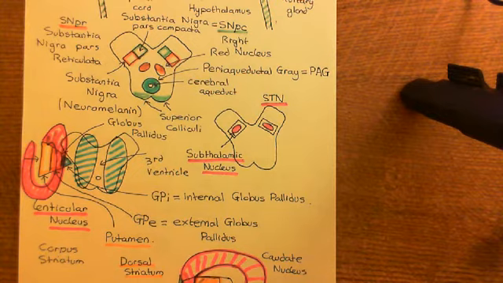We're not quite finished with the neuroanatomy. In the next video, what I want to show you is the nigrostriatal tract, which delivers dopaminergic fibers from the substantia nigra pars compacta into the dorsal striatum. And then what we can move on to is the function of the basal ganglia.